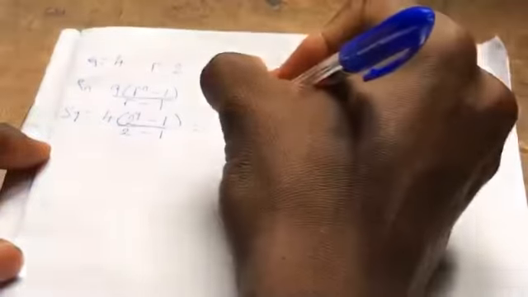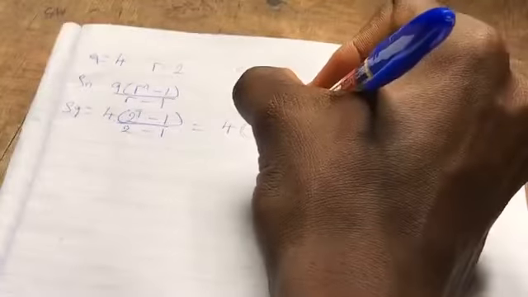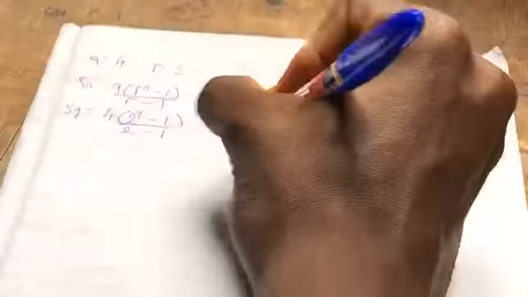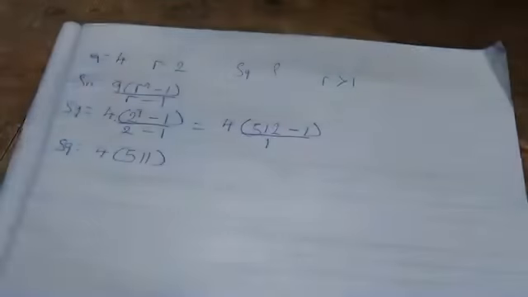So our sum of the ninth term is equal to a, which is 4, in bracket 2 raised to power 9 minus 1, over 2 minus 1, which is equal to 4 in bracket 2 raised to power 9, which is 512, minus 1, over 1. Therefore our S9 is equal to 4 in bracket 511, close bracket.